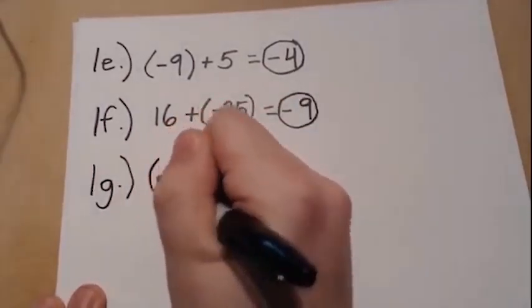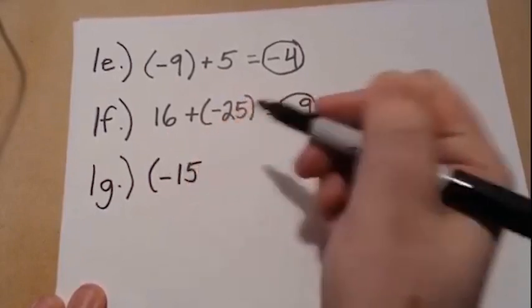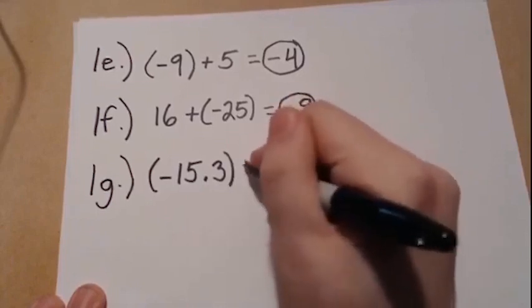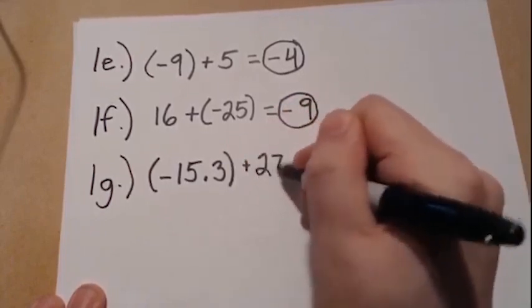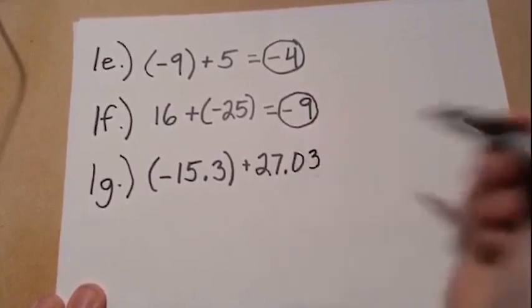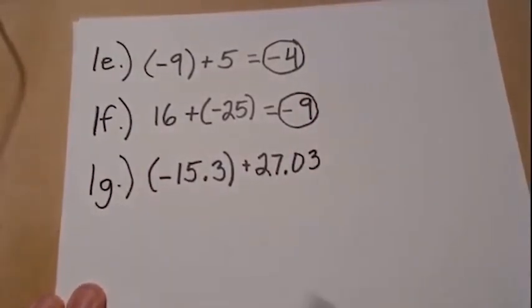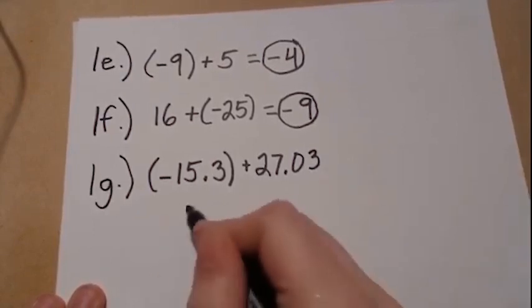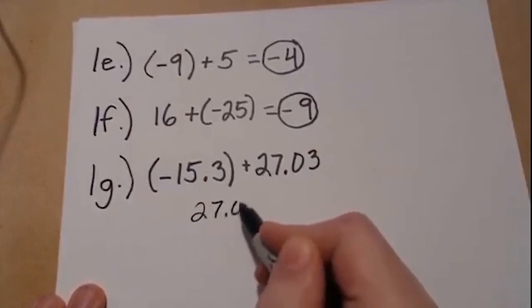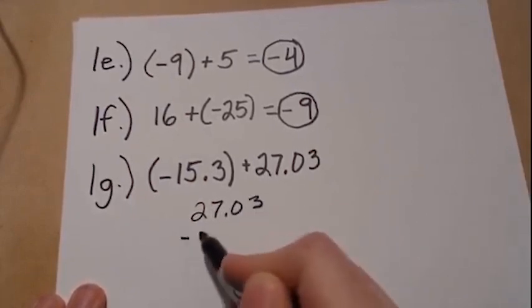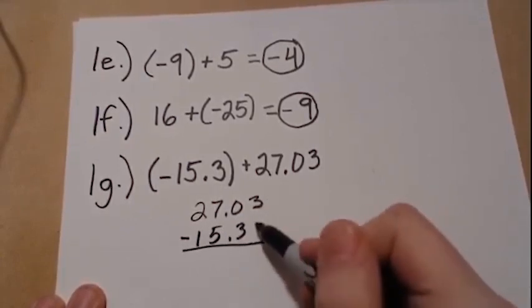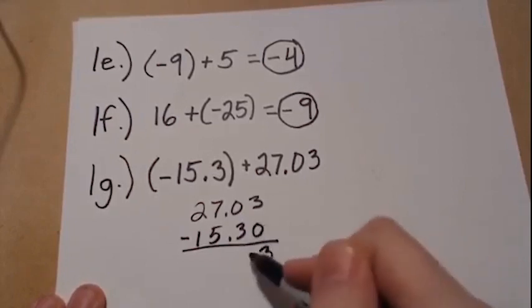1G. We have decimals now. Negative 15.3 plus 27.03. The absolute values would be positive 15.3 and positive 27.03. If we subtract, we put in a placeholder 0.